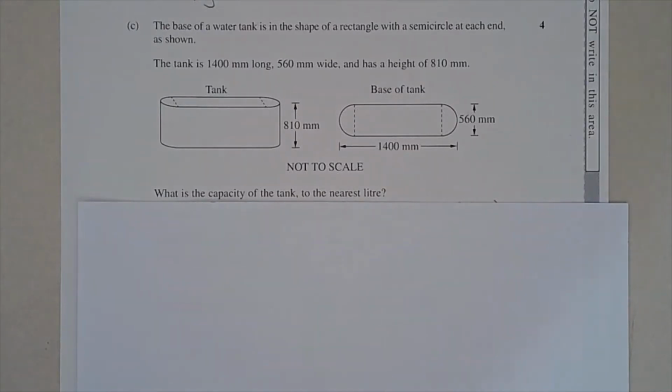So I'm going to treat this as a volume of a prism type question, even though technically speaking it's not a prism because of the cylindrical components of this shape. We can still treat it as a prism. So volume equals area of the base of the tank multiplied by the height of the tank. And of course we'll need to convert that into a unit of capacity, and we're asked to convert it to litres, correct to the nearest litre.